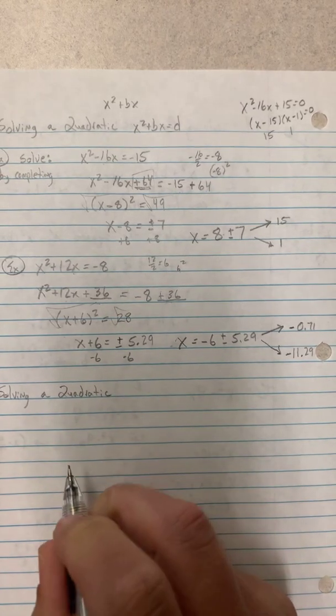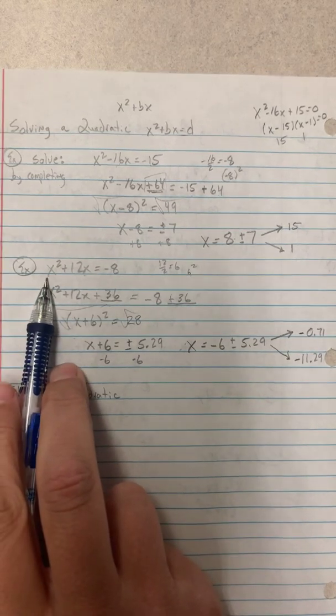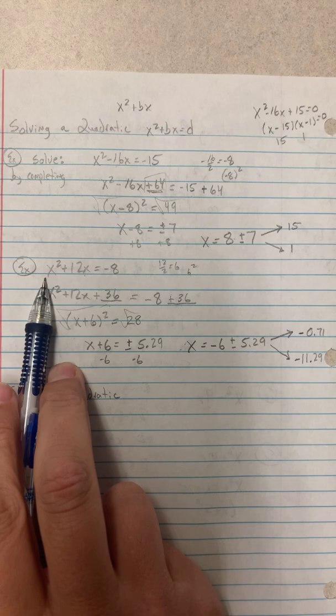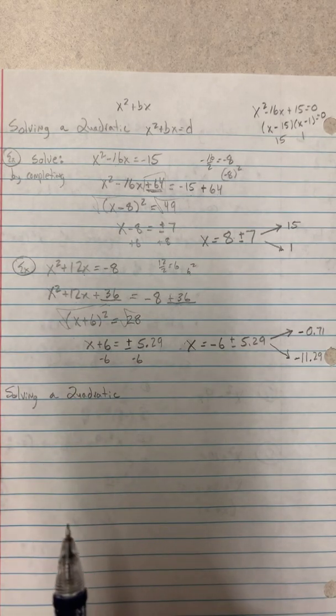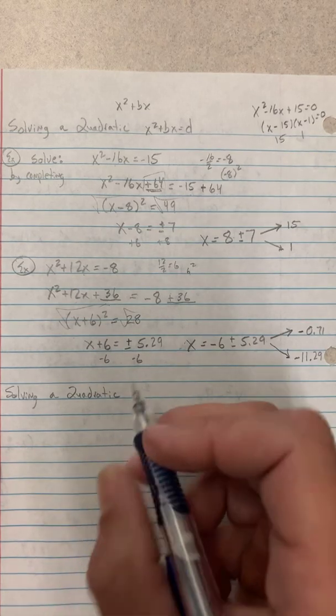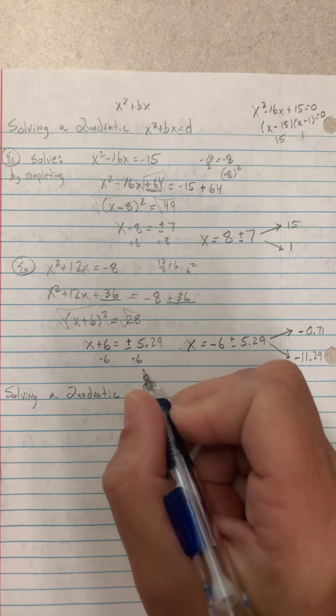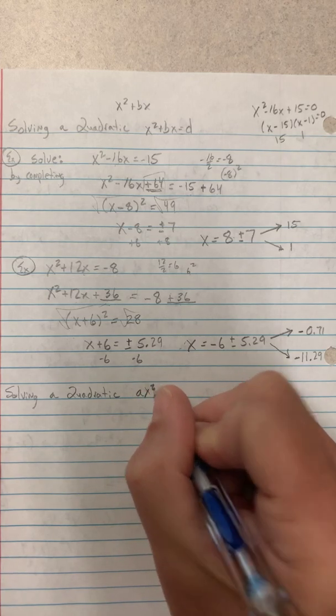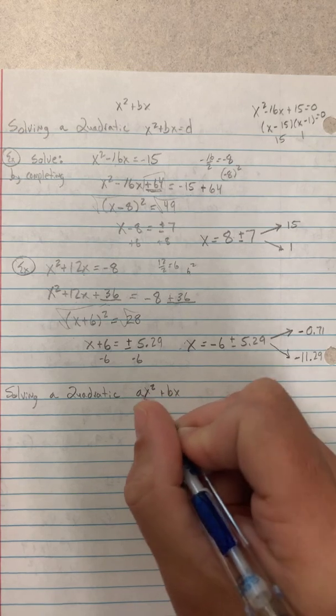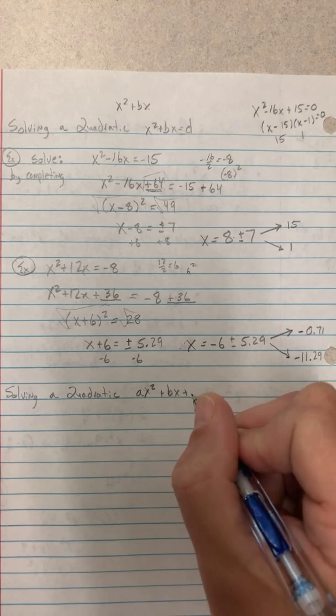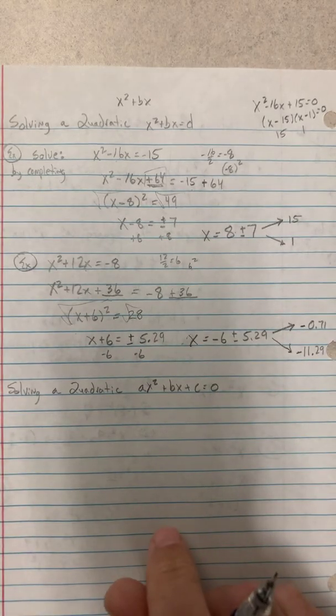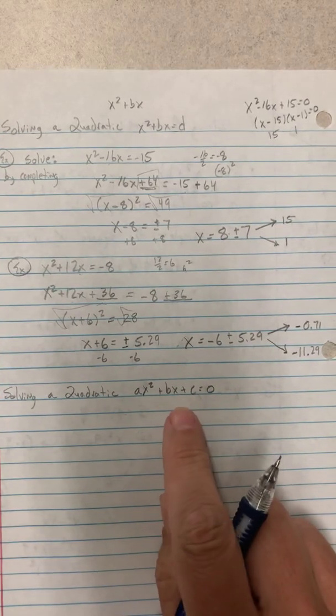Now that is going to work all the time, but you notice in these two examples, the coefficient in front of my x squared was just a 1. Just like when we were factoring, they're easy to check for factoring when that coefficient is a 1. But what if it's a value other than 1? That's what we're going to do down here. So it is going to look like this, back to ax squared plus bx plus c is equal to 0, or it could be some number. The bottom line is we're going to use completing the square to do this.